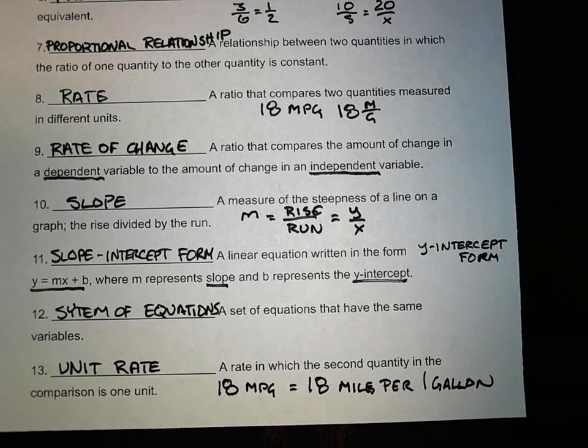1 sucker per student. That's a unit rate, isn't it? Yes. If I said 1 sucker per every 3 students, would it be a unit rate? Technically, it would, but you'd have to word it 3 students per 1 sucker, and then it would be a unit rate, right?